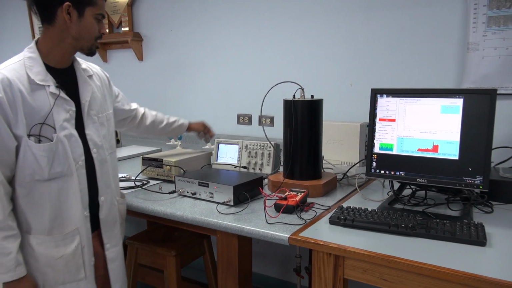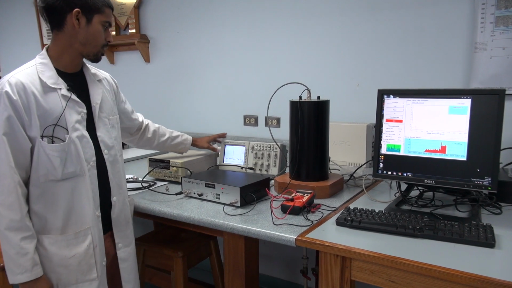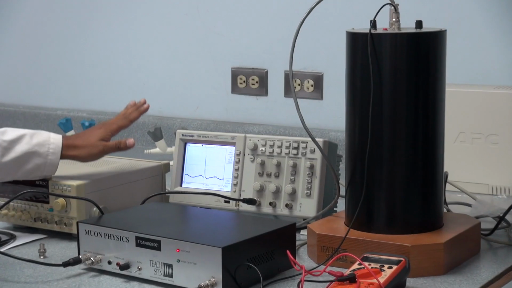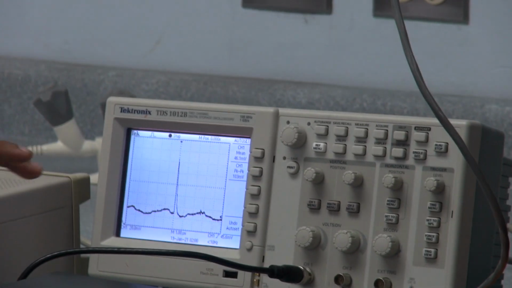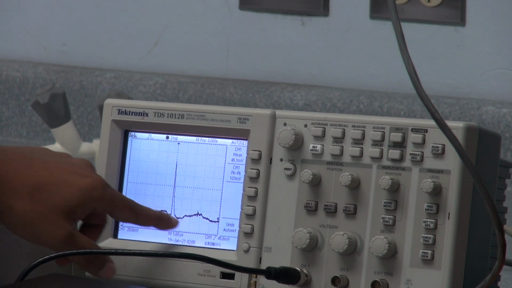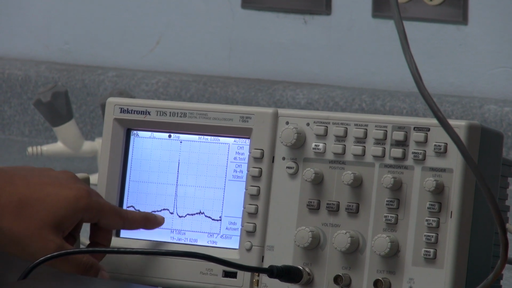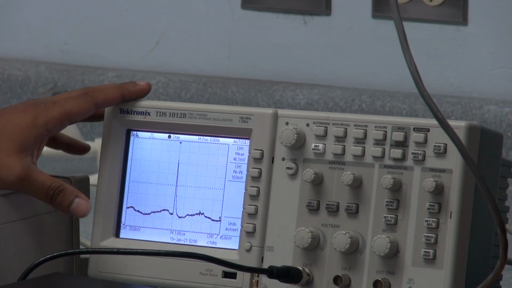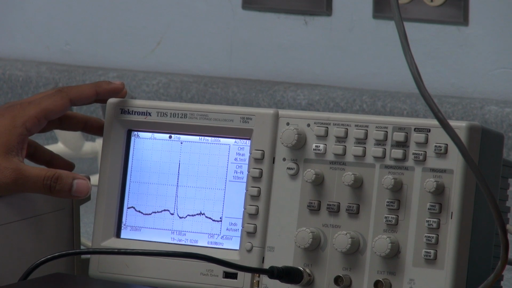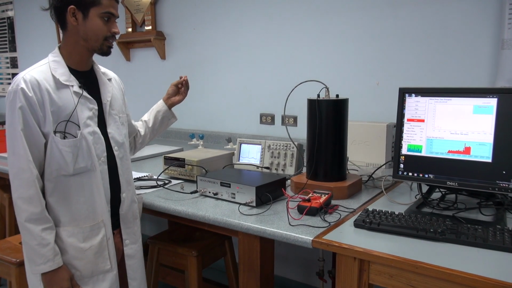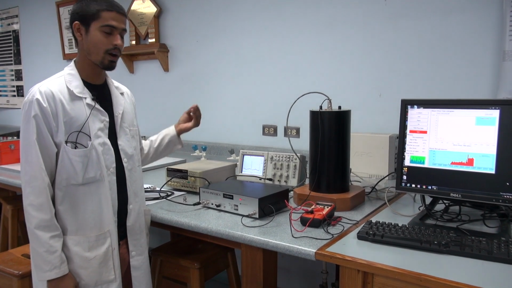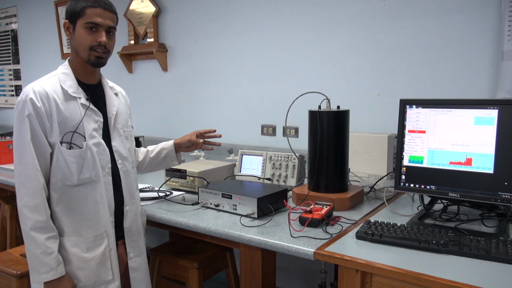So right now we've hit the run stop button on the oscilloscope so we can get a clear picture of what has happened at one instant. We can see there's some noise in the signal here at the bottom, but you see that there's a peak in the oscilloscope, and that peak represents the pulse of light that was generated when a muon either decayed within the apparatus or slowed down within the scintillator.